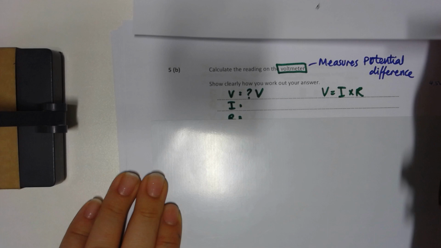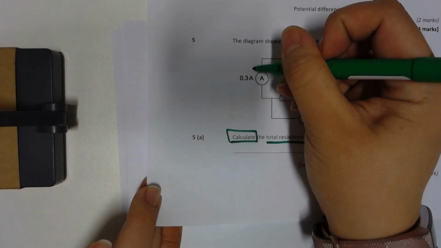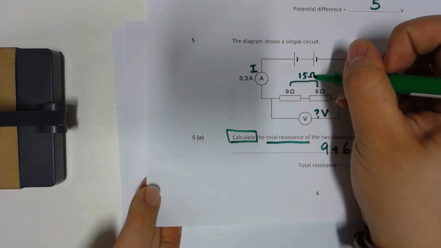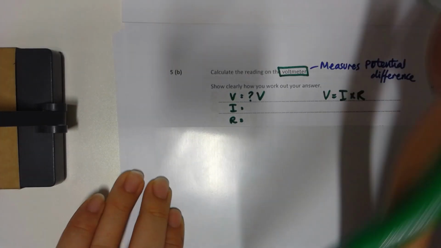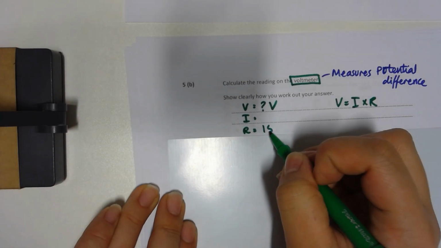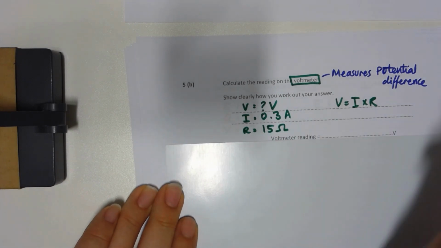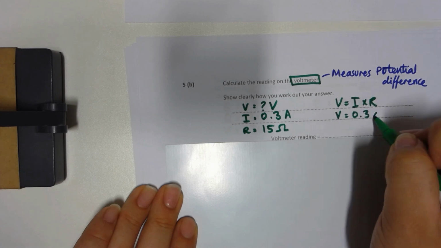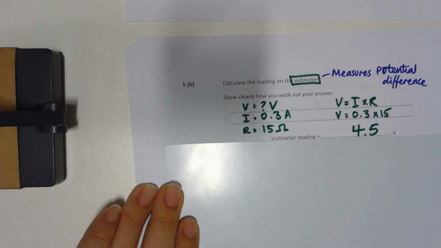So let's find out. The voltmeter is what we're looking for, so we don't know that in volts. We've got our ammeter reading, and then we've got these two added together to make 15 ohms as our resistance. So here we have resistance, which is 15 ohms, and 0.3 amps for our current. We do V equals 0.3 times 15, and the answer should be 4.5 volts.